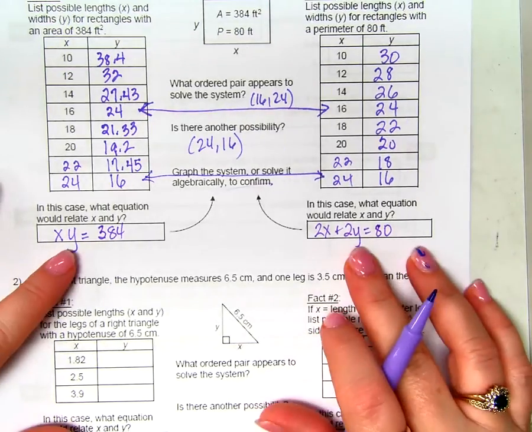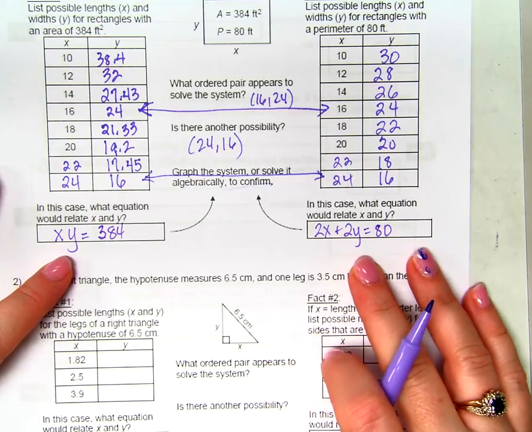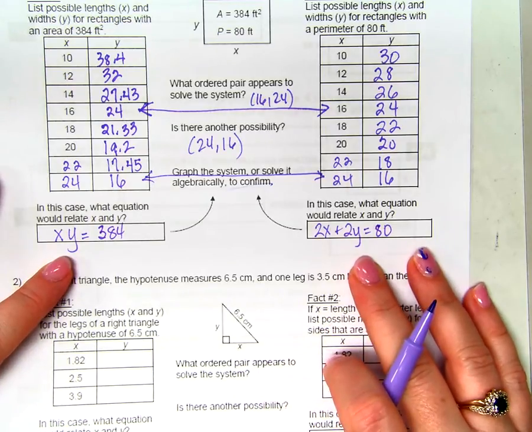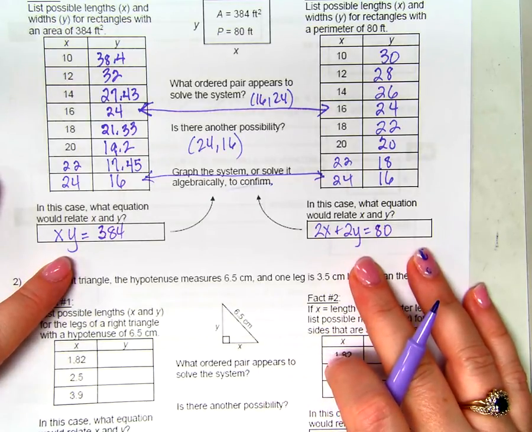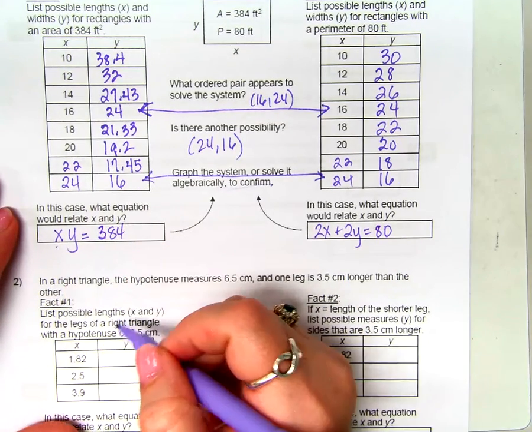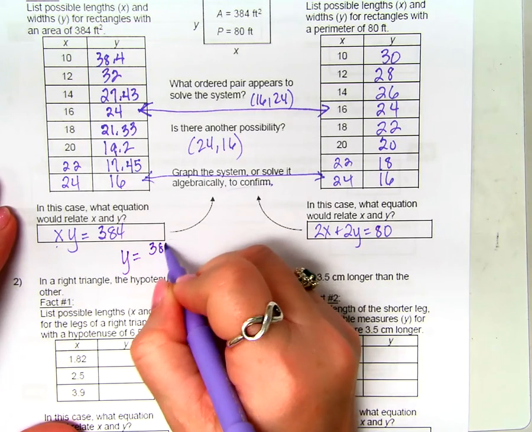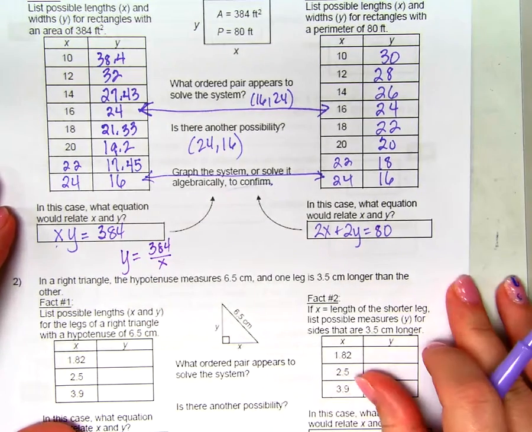So is this set up in a way that we could solve it? No. What should we do maybe? Should we just get x more, or get y by itself? Yeah. Okay, so if we're going to get y by itself, I divide both sides by x, right? So this would be y equals 384 over x, right?